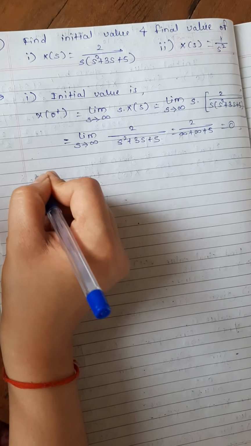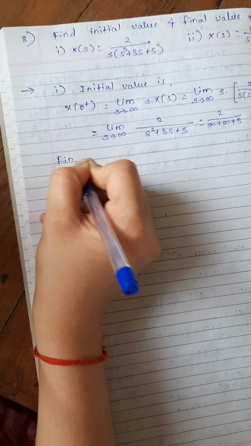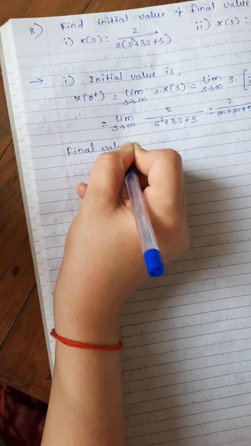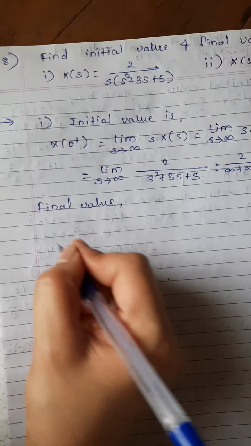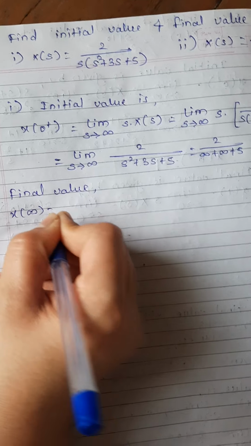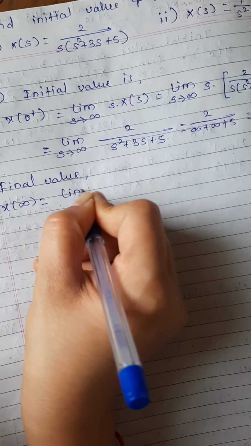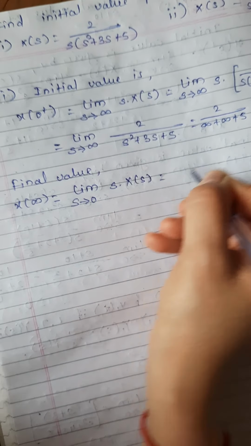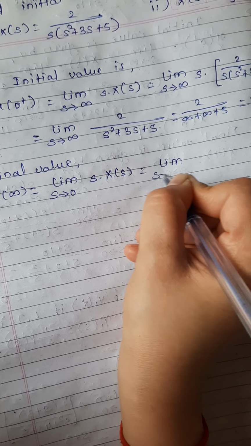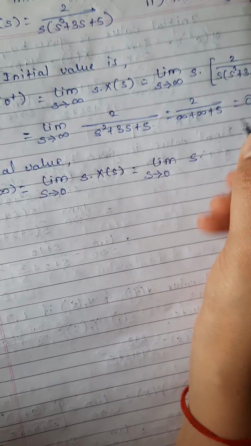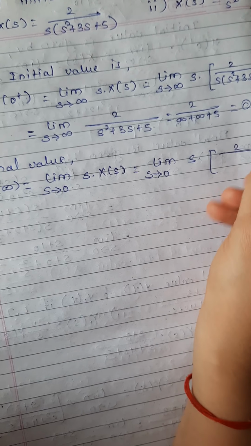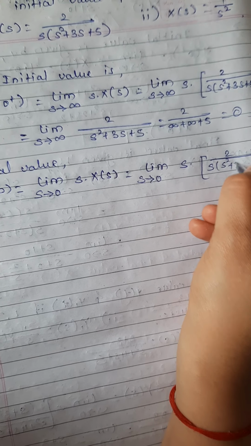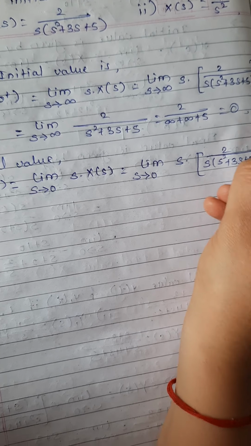Now we have to calculate the final value. So final value is given by using the final value theorem. So it is x of infinity is equal to limit s tends to 0 of s into x of s, s into 2 by s into s square plus 3s plus 5.